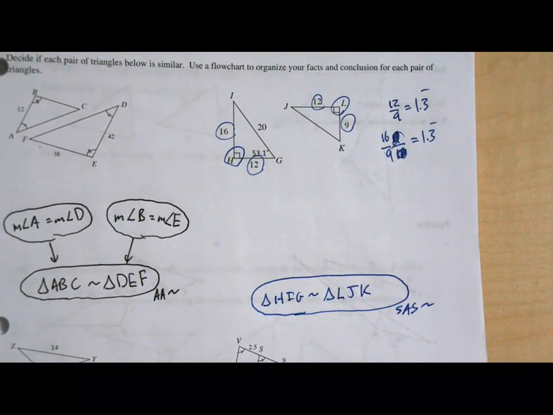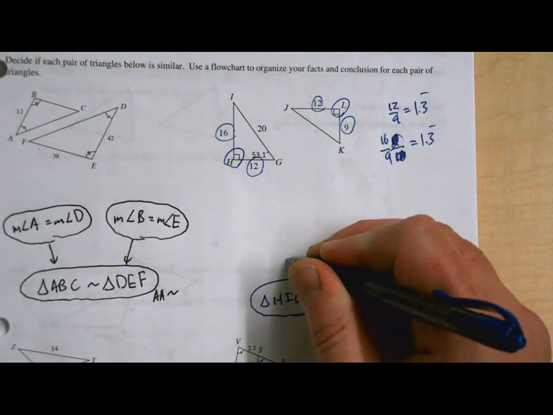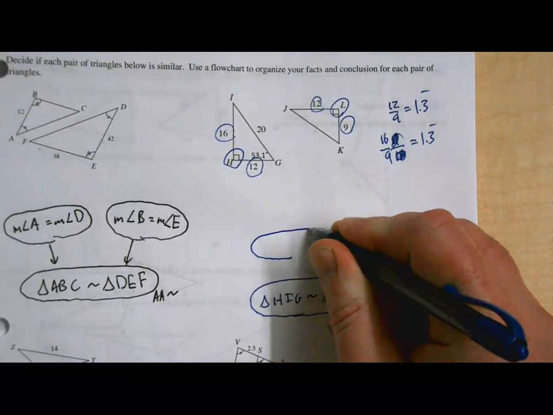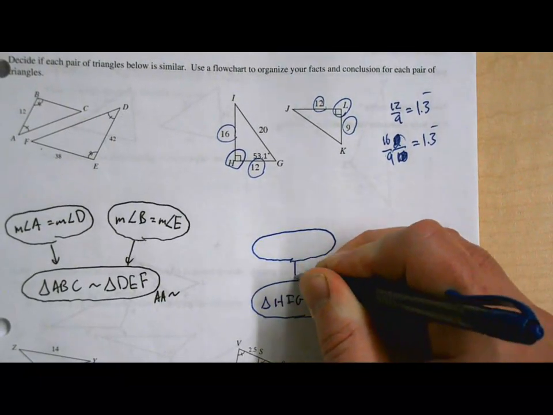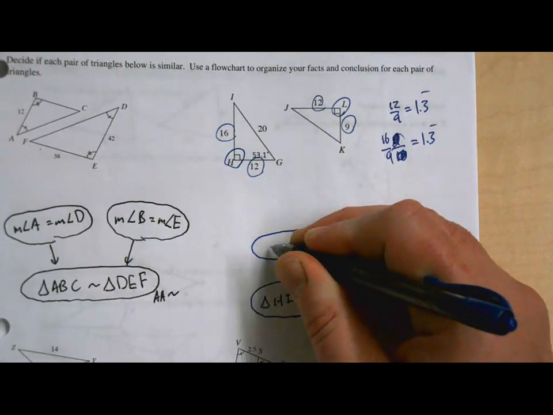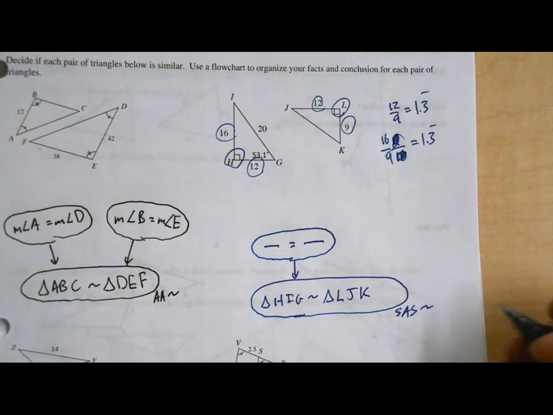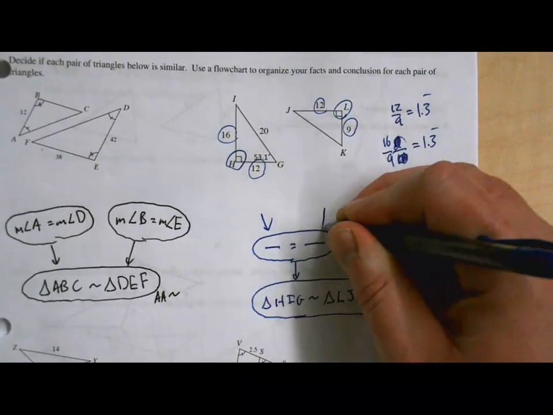Side angle side similarity, there's a specific format that these are going to use. We're going to have a bubble here that's going to be talking about my 2 pairs of sides, and we'll have evidence flowing into each of those.